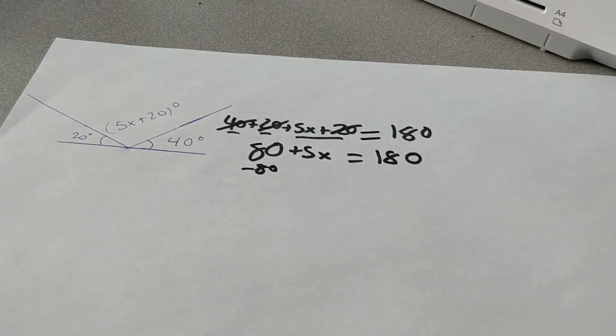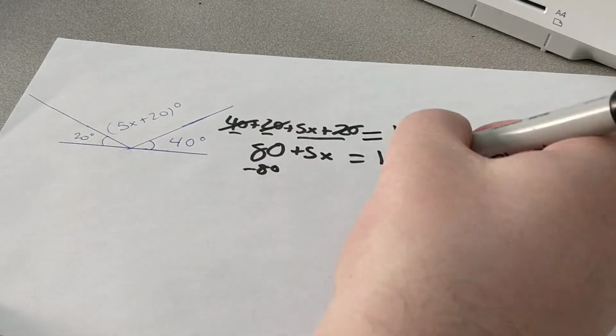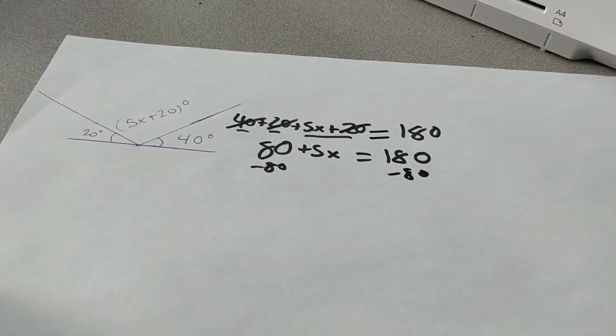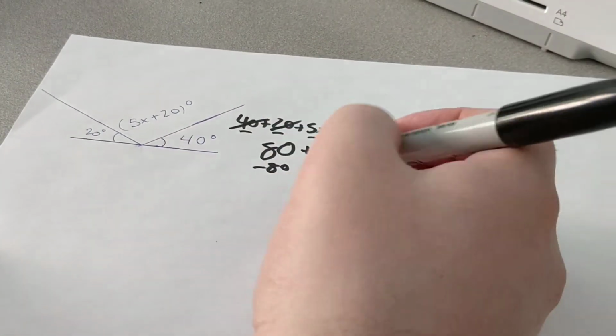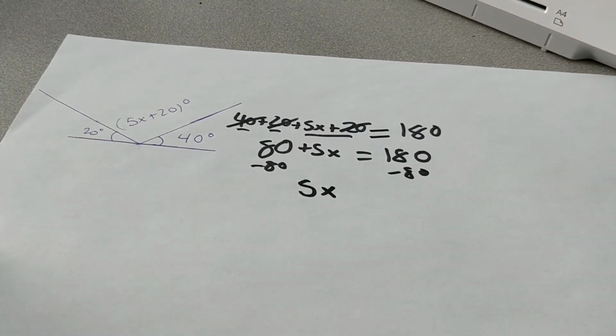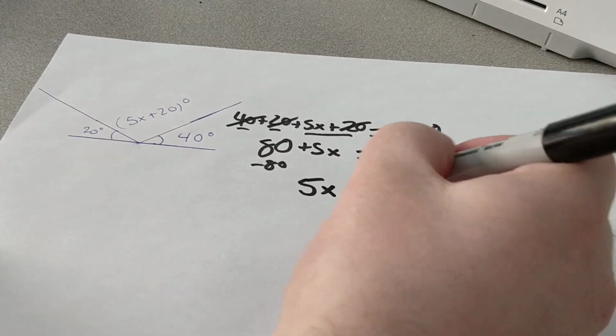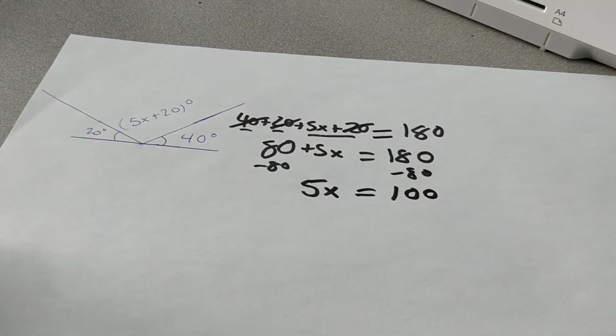Boom. Now, of course, in algebra, you can't really just do whatever you want. You need to balance. So if I'm taking away 80 on one side, I need to take away 80 on the other side. And then I am okay. If you don't do that, I mean, a black hole is going to open up, and we're all going to die. It's going to be your fault. So, don't. Always balance your algebra. 80s are gone. My 5x remains. Or my whatever that letter is. There you go, 5x. And my 180 is no longer a 180. It is now just a 100.